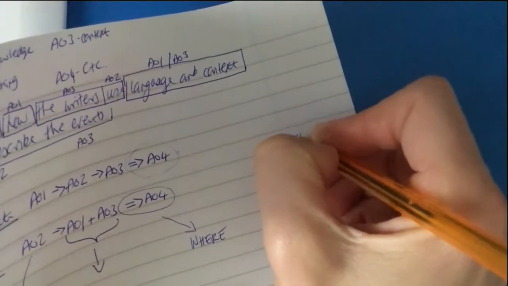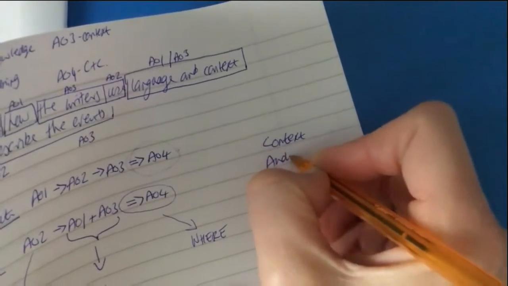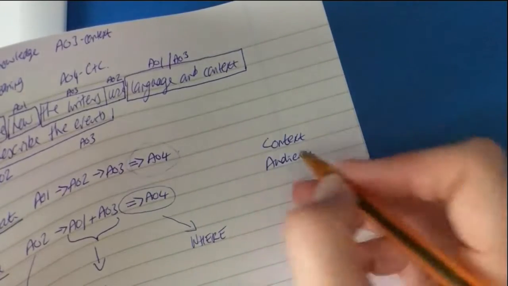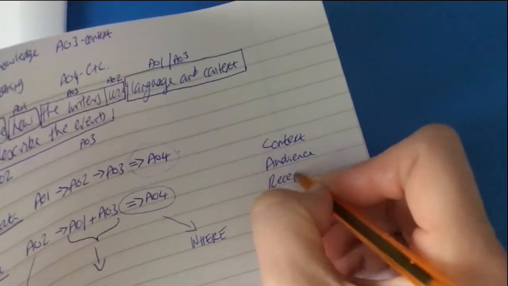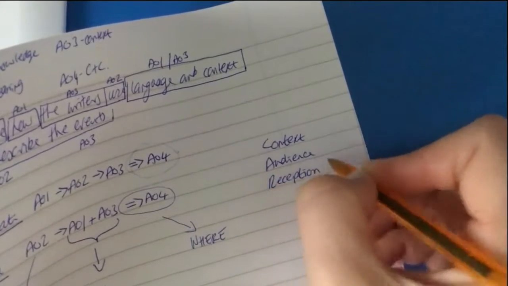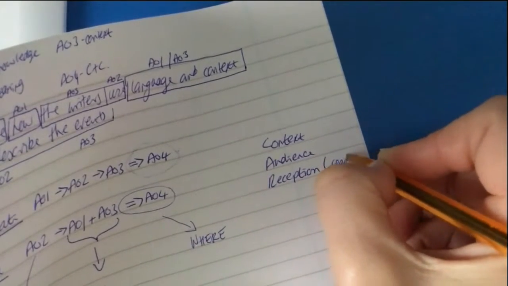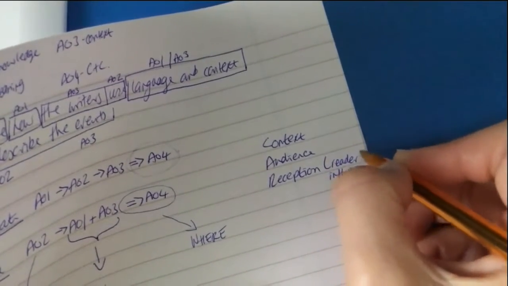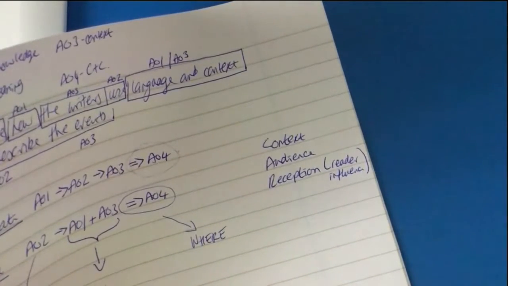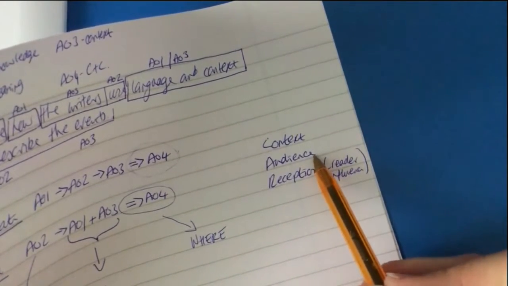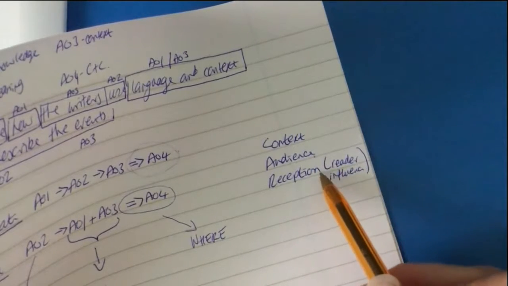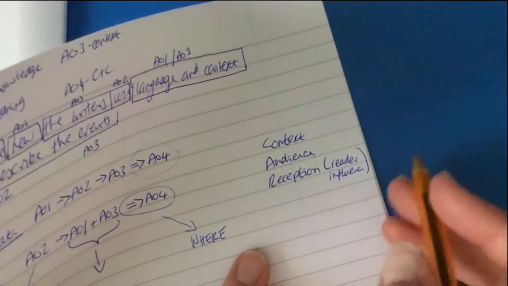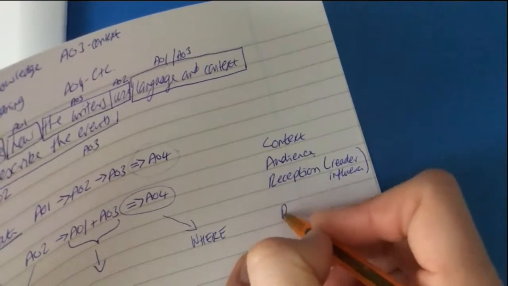What was the other one? Audience. Next one. Reception. This is your readership. Okay, so it's the reader influence. This is historical documents. The audience is who they're writing to, and for. This is the effect on that audience and what we learn from it. Basically, it's going to be us. Last one. Purpose.